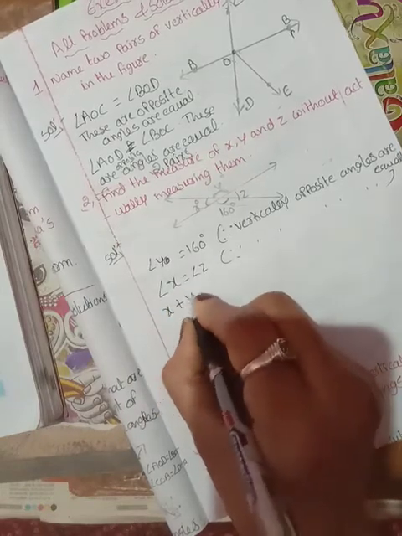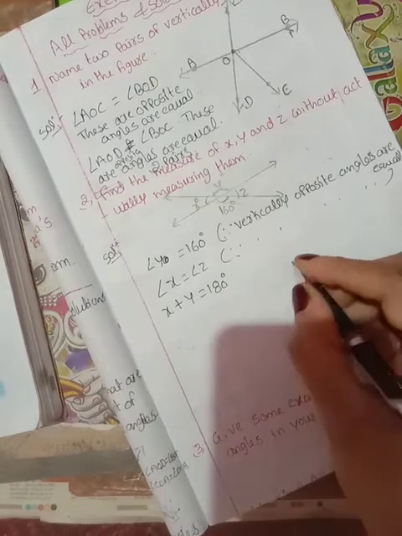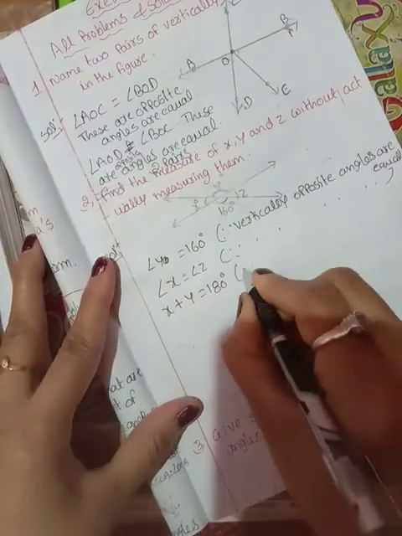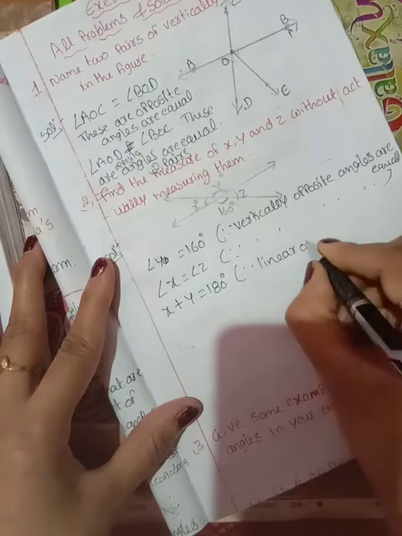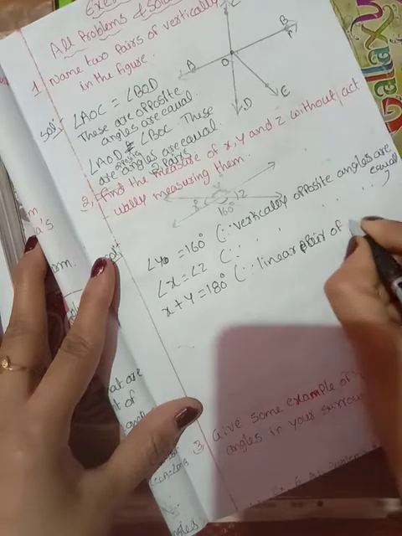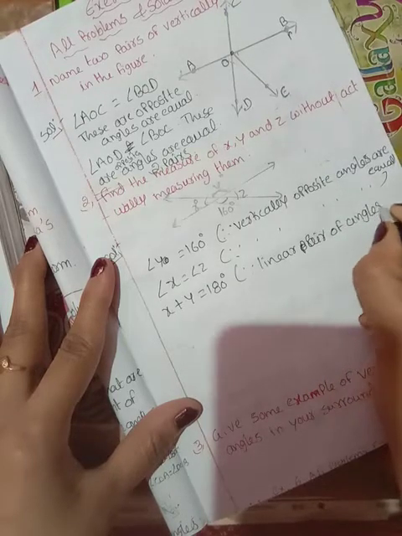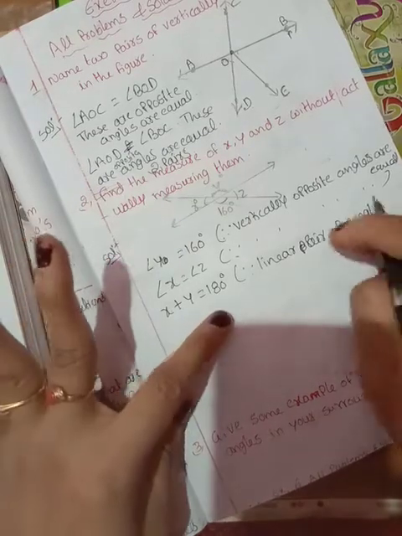X plus y equals 180 degrees. These are a linear pair of angles, and the sum of the two angles is equal to 180 degrees.